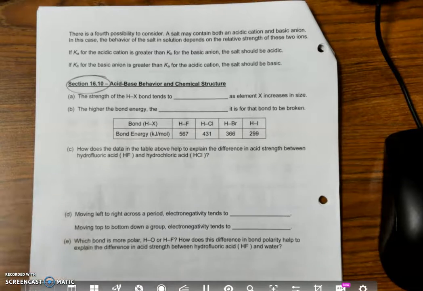Okay, so this is going to be 16.10. This is the last piece of new information before your test on Thursday. Very small little piece, but very important as well, because a lot of what this section of the chapter is about is acid and base strength, right? How we measure acid and base strength, like pH and Ka, Kb, etc.